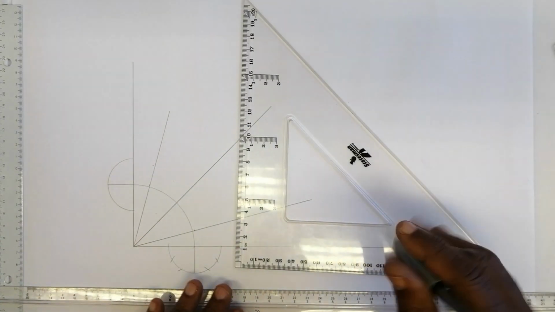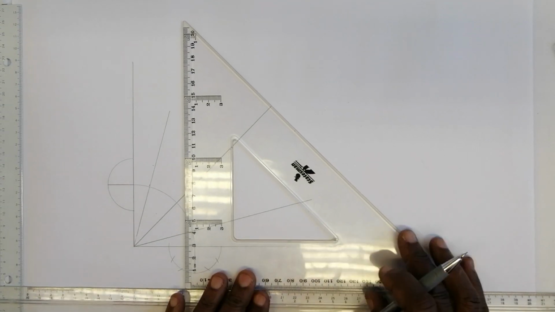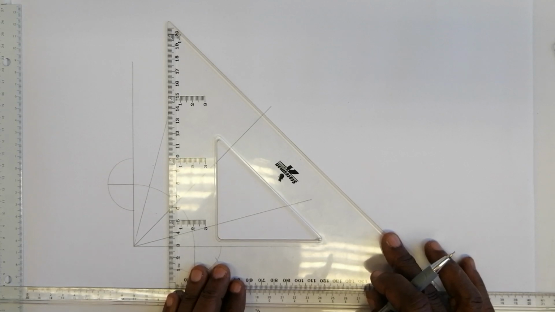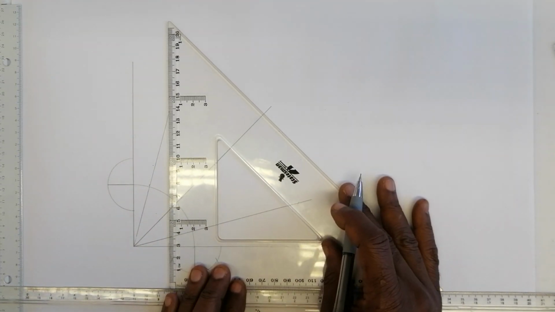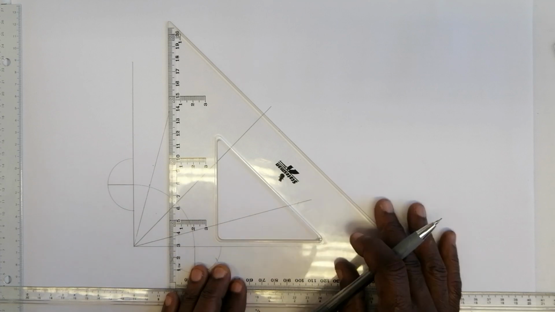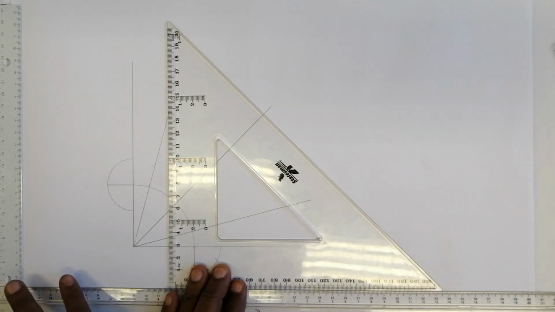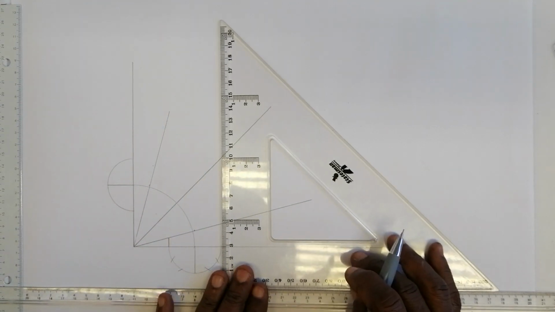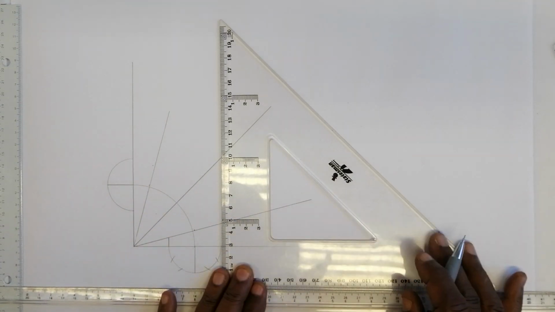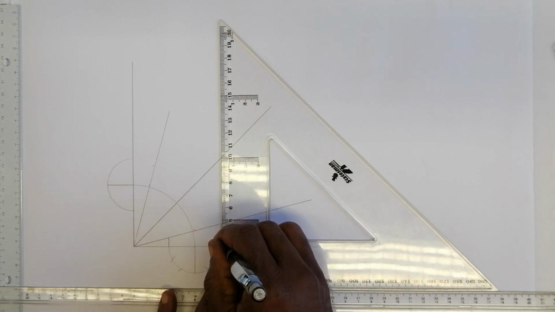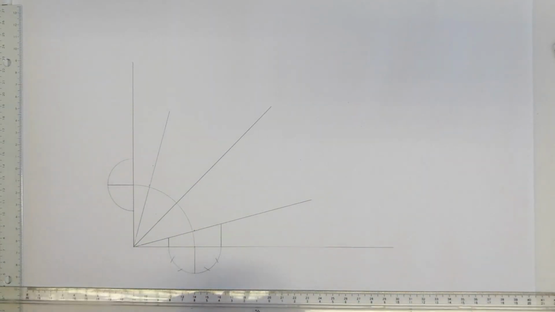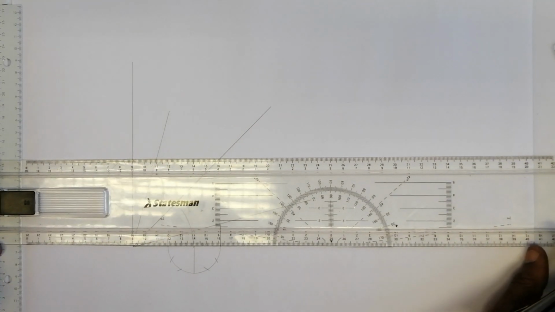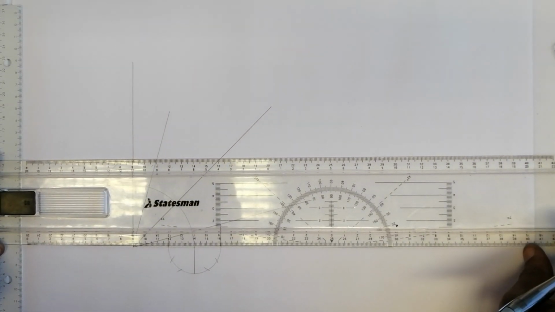So we start with the first segment. This is the first segment. Then we have the horizontal one.